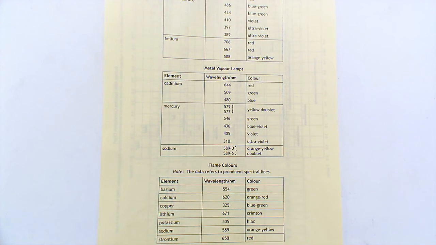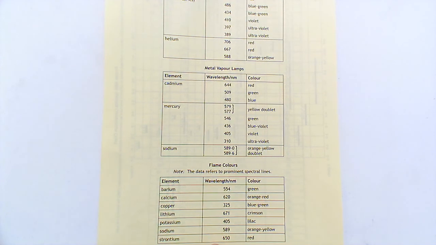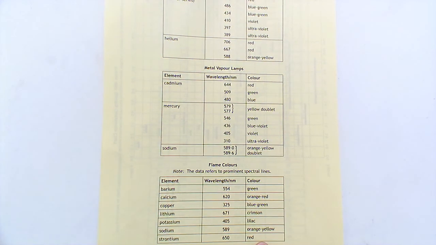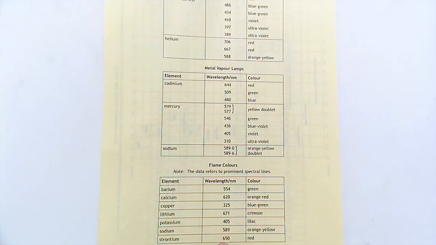They tell you the colour, but they also give you a wavelength. So you can be asked in Advanced Higher not only for the colour that an element gives, but the energy associated with that colour, because you can use the wavelength and the equation E equals hc over lambda to use that wavelength to turn that into an energy.